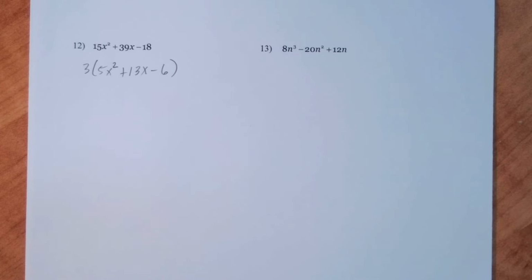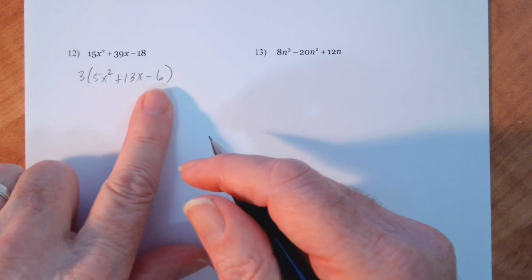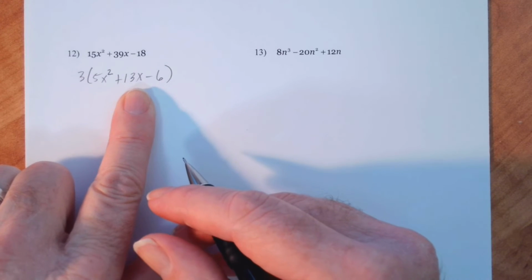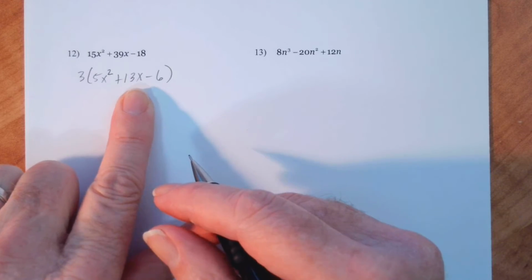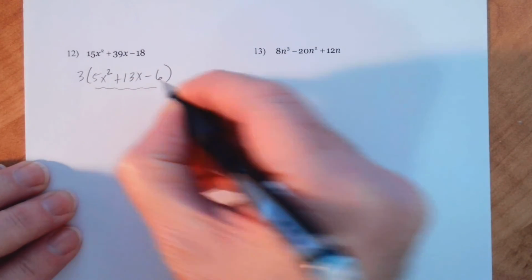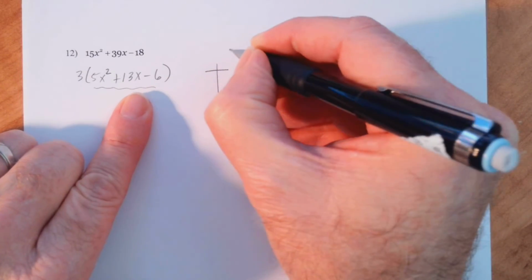Now, sometimes students struggle with finding the correct greatest common factor. You know that inside the parentheses, there should be no common factors. If there are, then you've made a mistake. There's a bigger number that works. All right, so now let's factor the trinomial inside the parentheses.